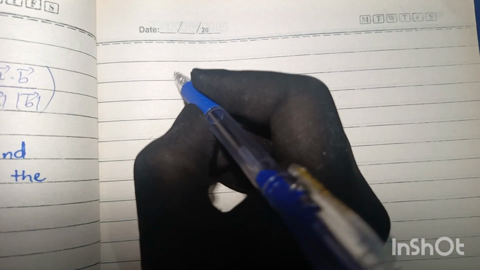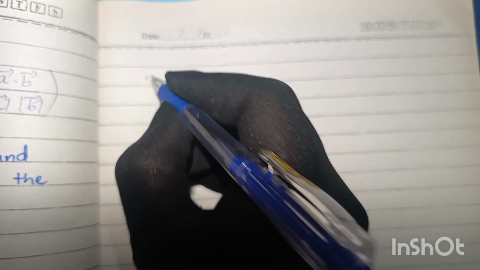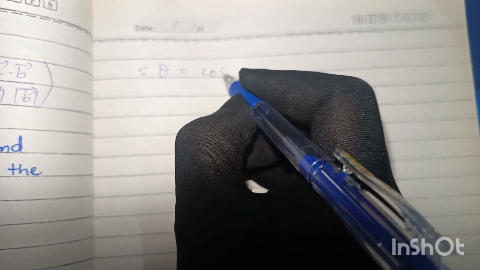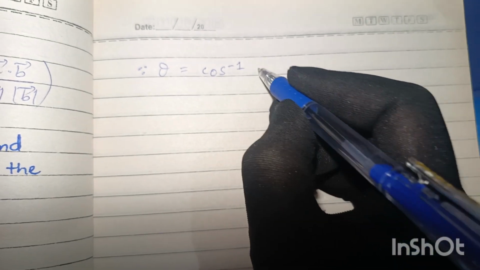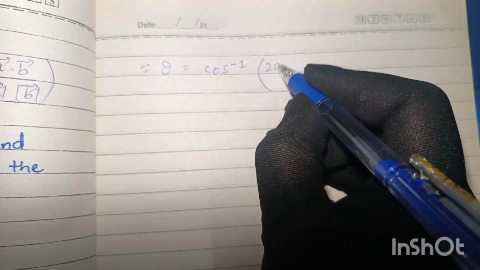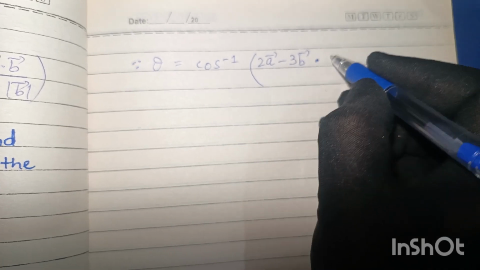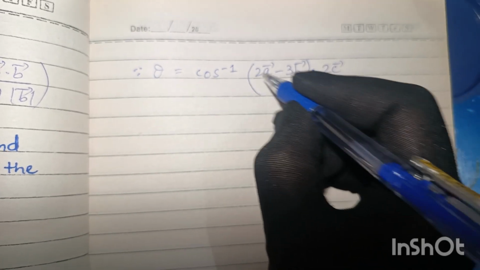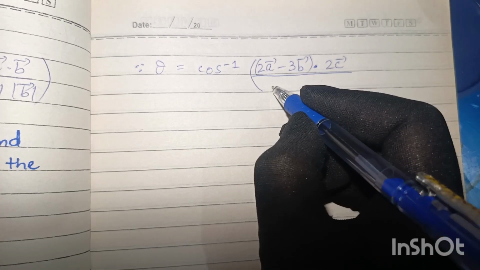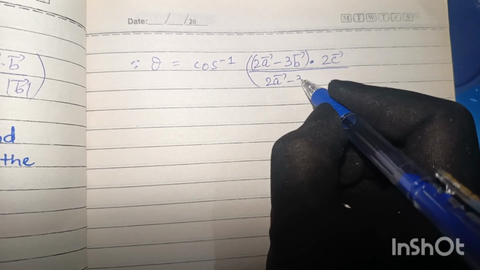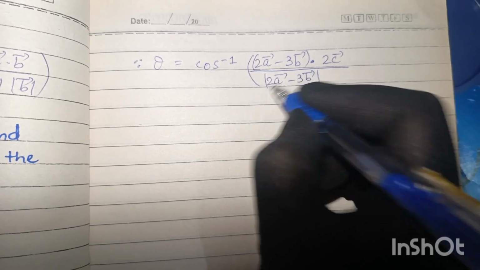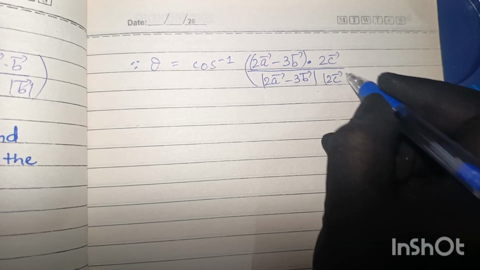Now we use the formula here that theta is equal to cos inverse of 2A minus 3B dot 2C divided by 2A minus 3B magnitude and 2C magnitude.